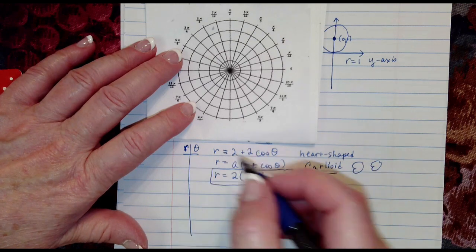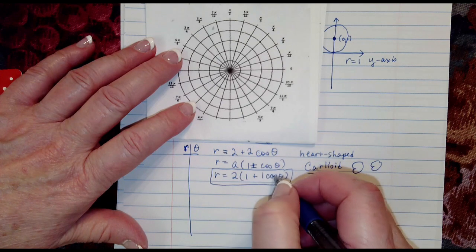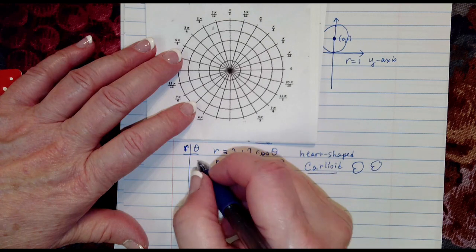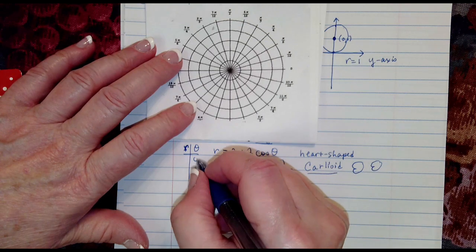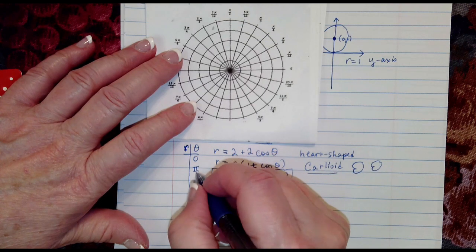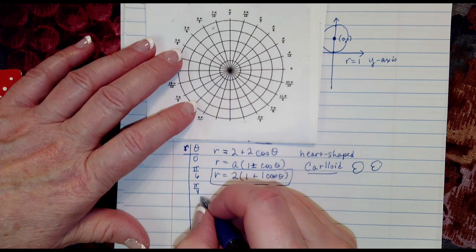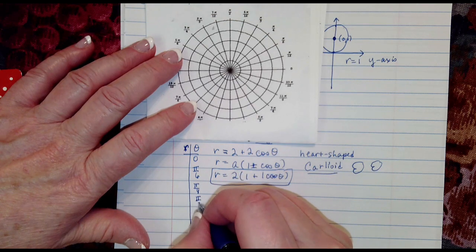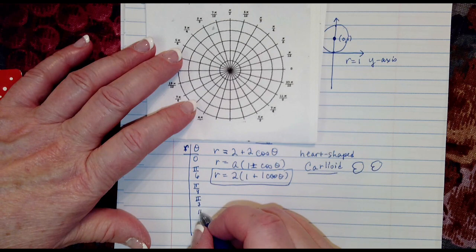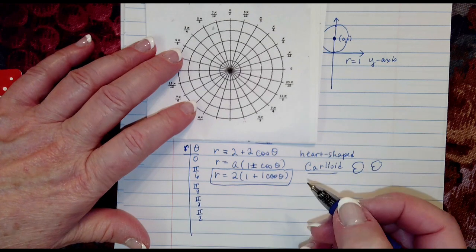So we're going to plug in for what? We're going to plug in for theta this time, and then it's going to tell us what r is. So our theta is going to be 0, pi over 6, pi over 4, pi over 3, pi over 2, and then we're going to stop there for a minute and try those.